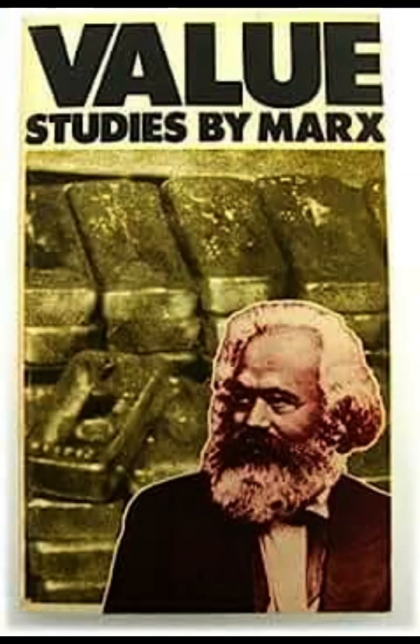C. The peculiarities of the equivalent form. 1. First peculiarity of the equivalent form. Use value becomes the appearance form of use value's opposite, value. The natural form of the commodity becomes the value form.